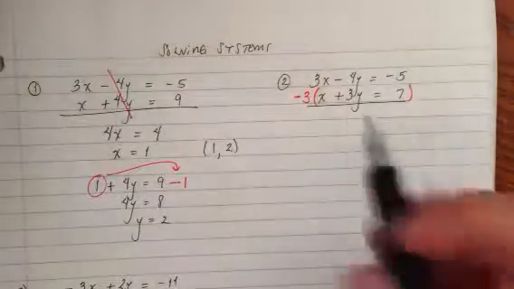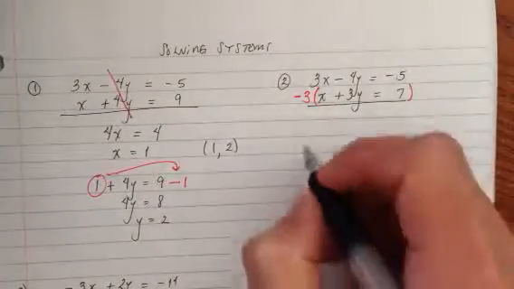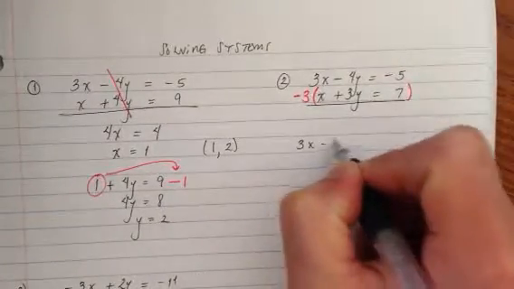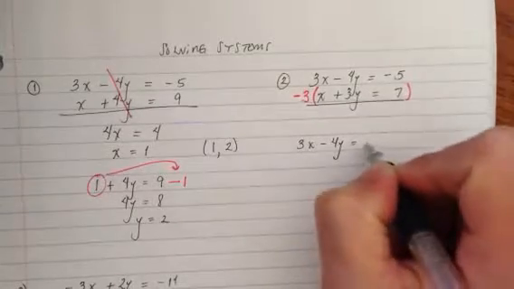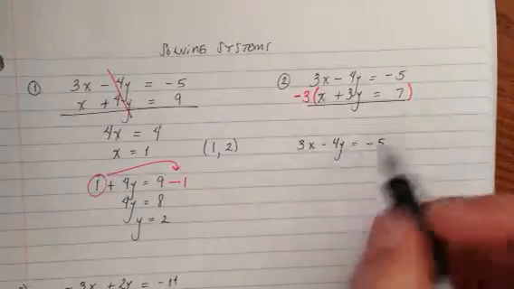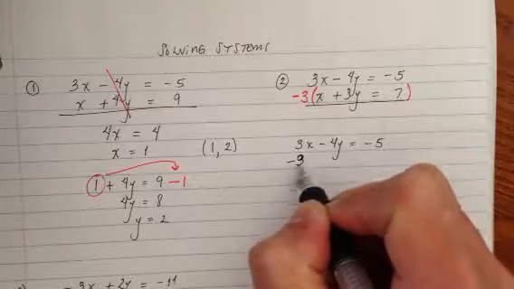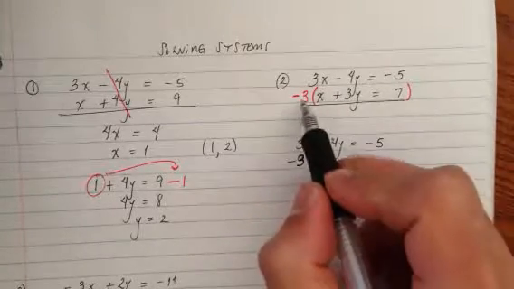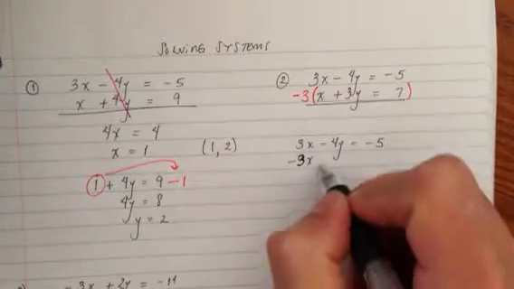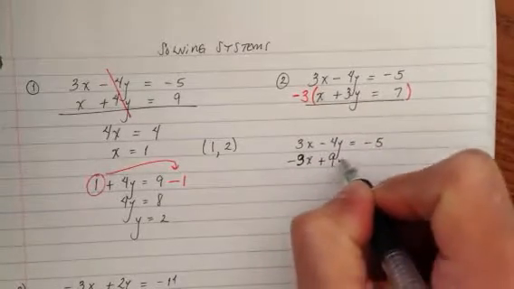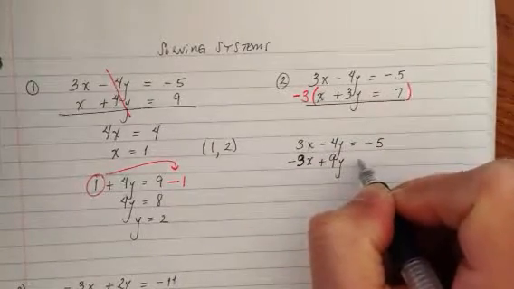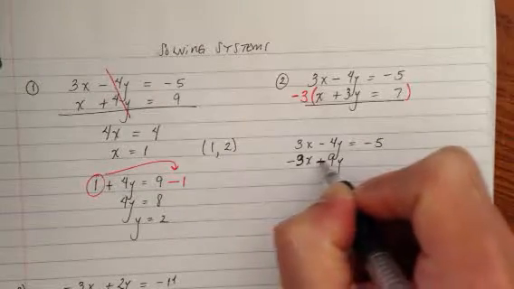Alright, so watch what I do. The top, I'm going to leave the same, so it's going to be 3x minus 4y is equal to negative 5. On the bottom, I'm going to get negative 3x. Negative 3 times positive 3, that becomes a positive 9y. I'm sorry, negative 9y.